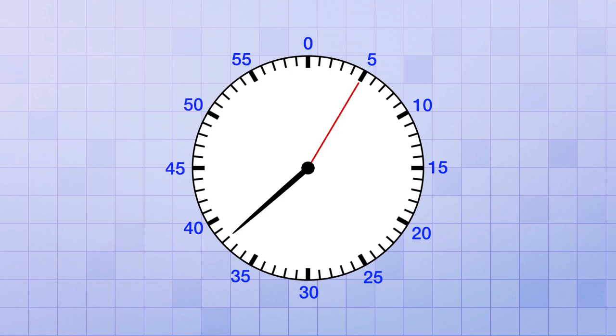These bigger marks are so helpful for reading a clock that you should memorize the values they represent when the minute or second hands are pointing at them, especially the ones that break the clock face up into quarters.